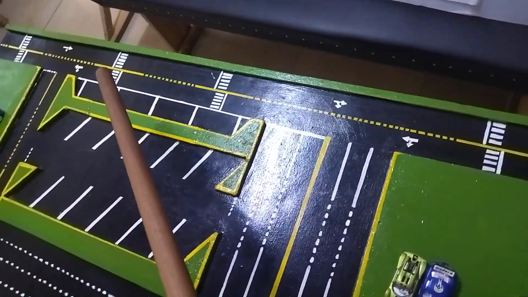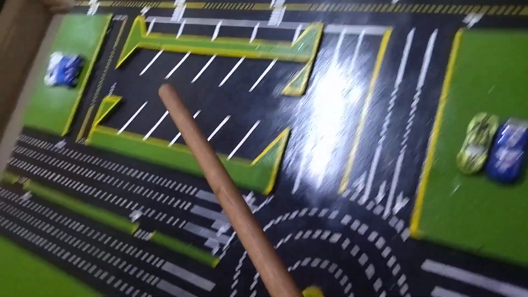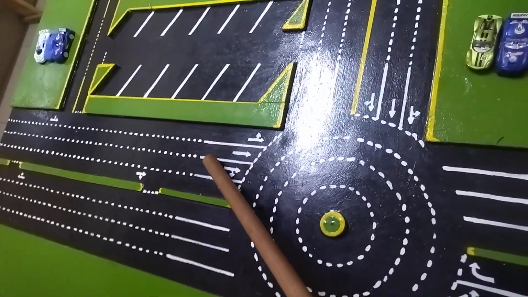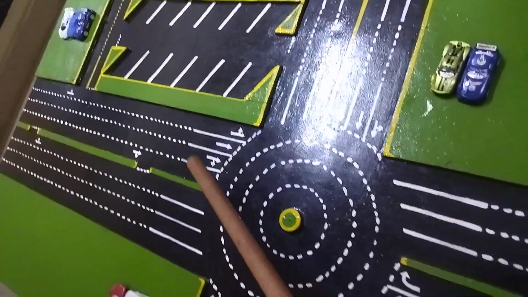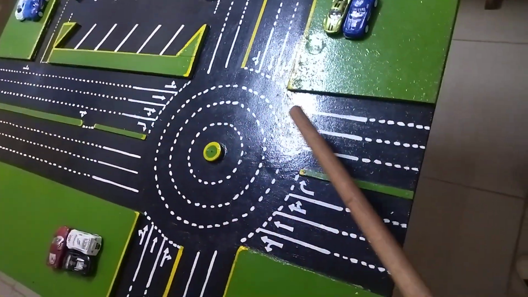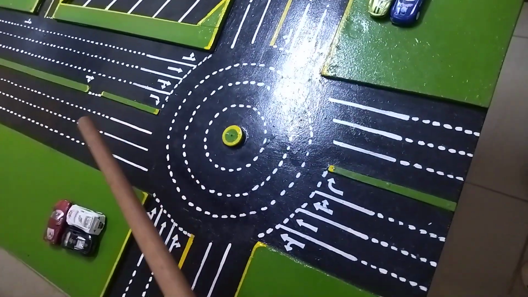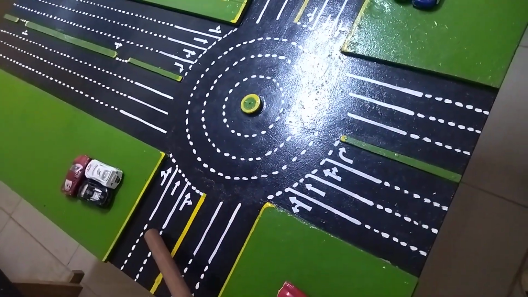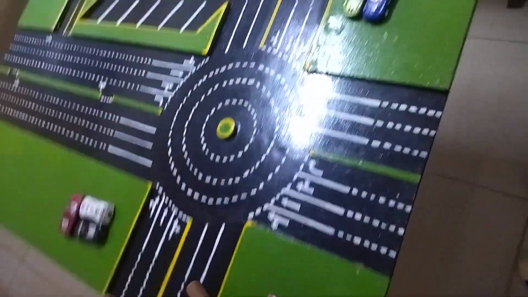On this other side, we have what we call a two-way traffic road. And then here, we have what we call a one-way traffic road. So we have a one-way traffic road here that comes, joins the roundabout and exits here. We have this one here to go the other direction. This is also another one-way traffic road going this direction. Then this one here going this direction.